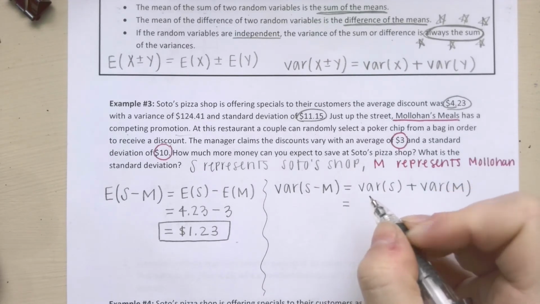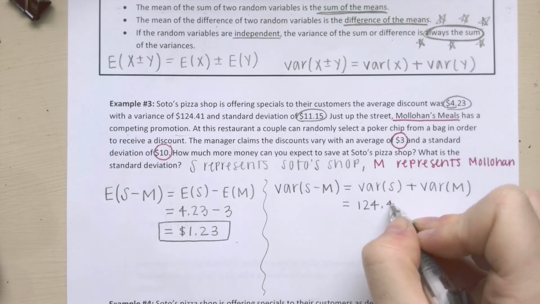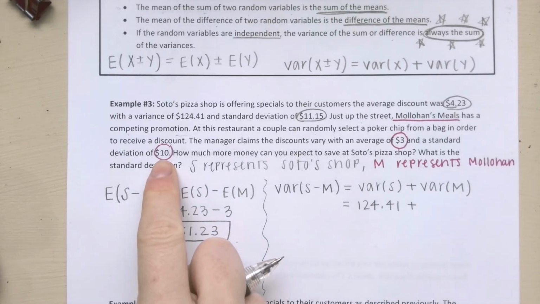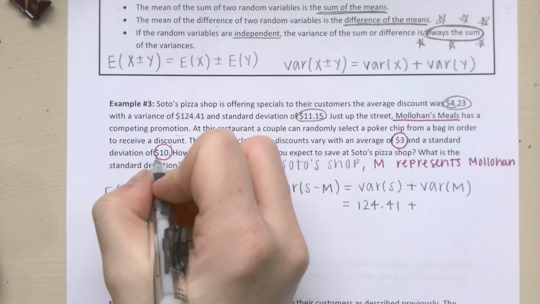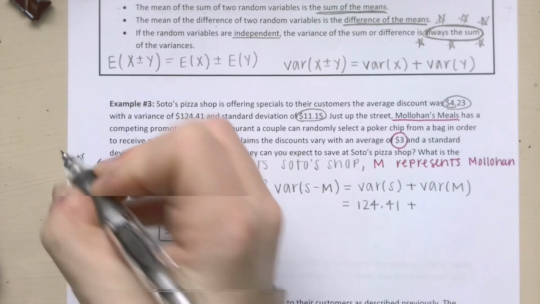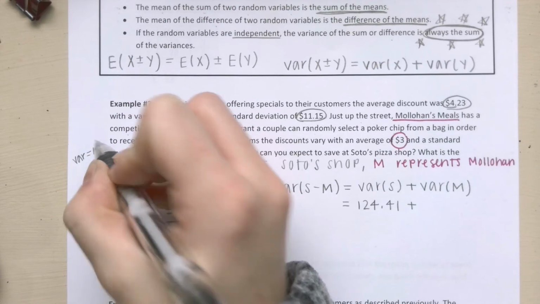Okay, the variance for Soda's, we already know, is 124.41. For Mollahan, they told me the standard deviation, but they did not tell me what that variance is. Remember that when you're given standard deviation, if you want to find variance, all you would have to do is take that standard deviation and square it.